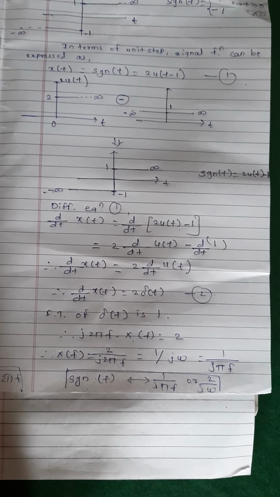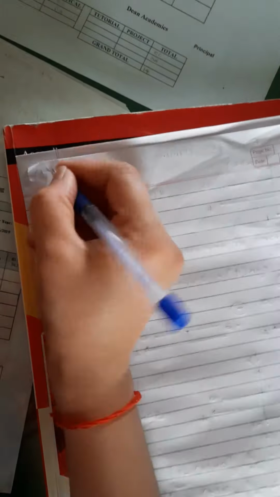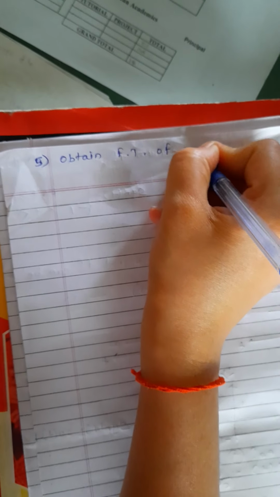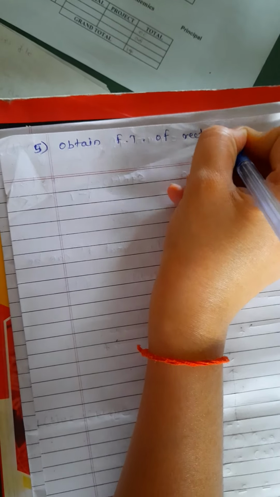Next problem. Obtain the Fourier transform of a rectangular pulse, x of t is equal to a rect of t by capital T, and sketch its spectrum.